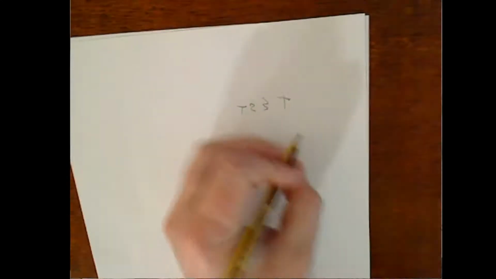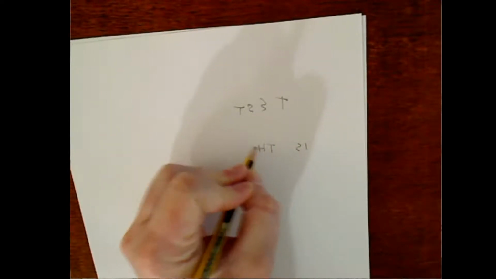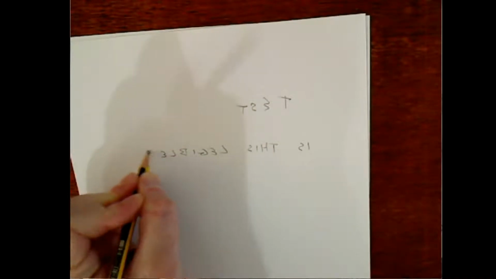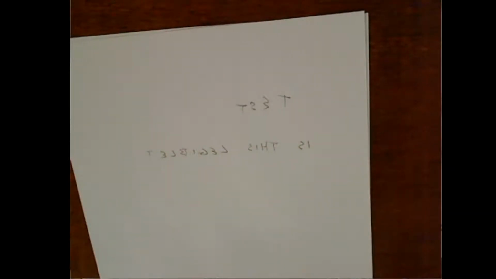That should be perfect. Or is it backwards again?